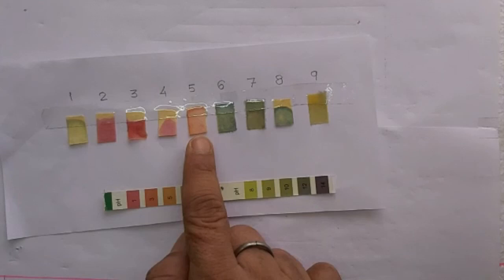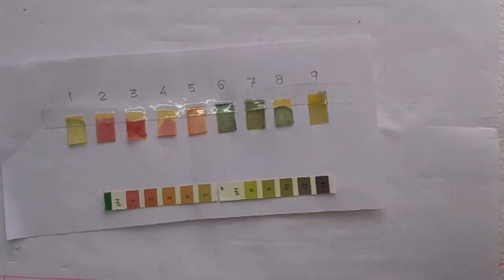This is also a weak acid. This is actually an organic acid. They are not so strong strength wise. They are not so strong because they are not easily leaving their H positive ion.